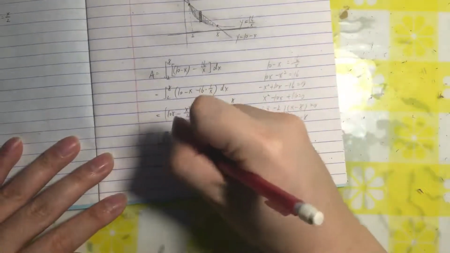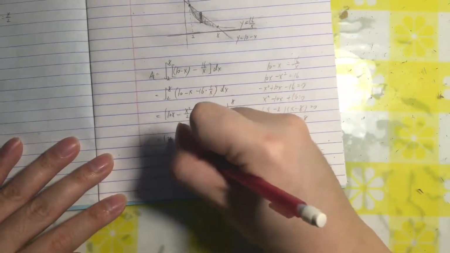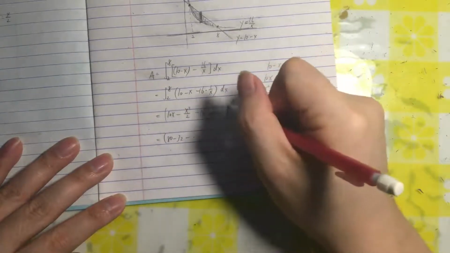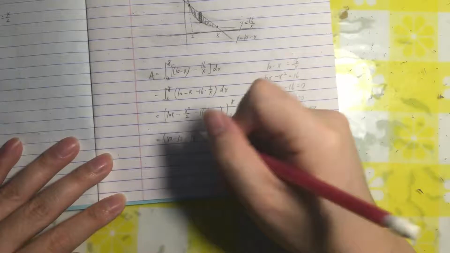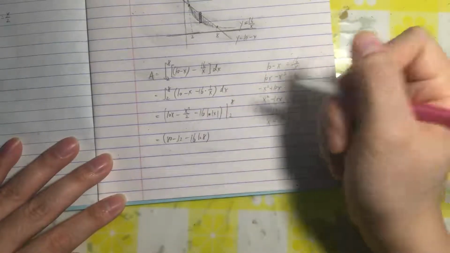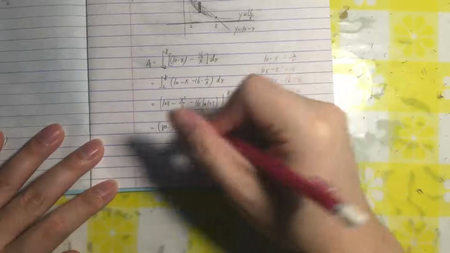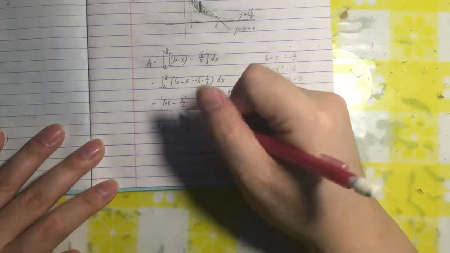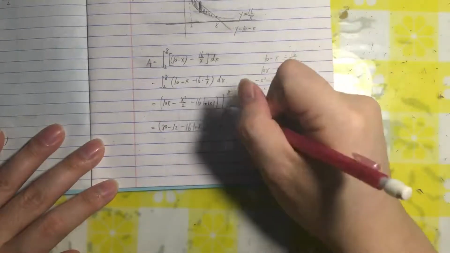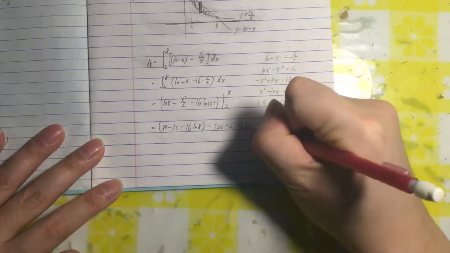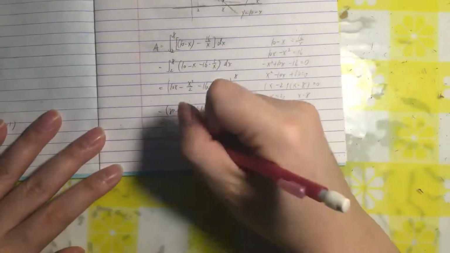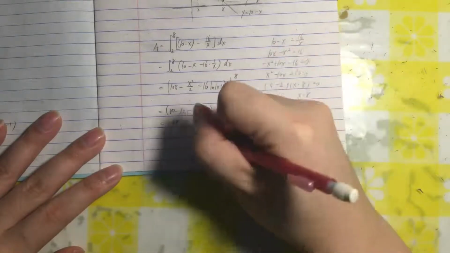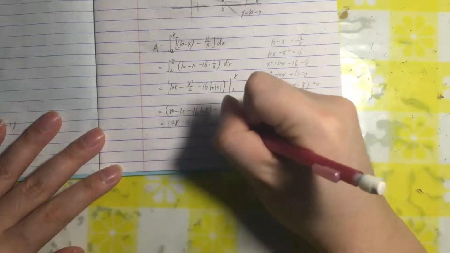If I plug in 8 for x, 8 times 10 is 80. 8 squared is 64. 64 over 2 is 32. If I plug in 8 here, I get 16 times ln of 8. Next, plug in 2. If I plug in 2, I get 20. 10 times 2 is 20. Minus 2 squared is 4. 4 over 2 is 2. Minus 16 times ln of 2. Then inside the first parenthesis, 80 minus 32 is 48. Minus 16 times ln of 8.